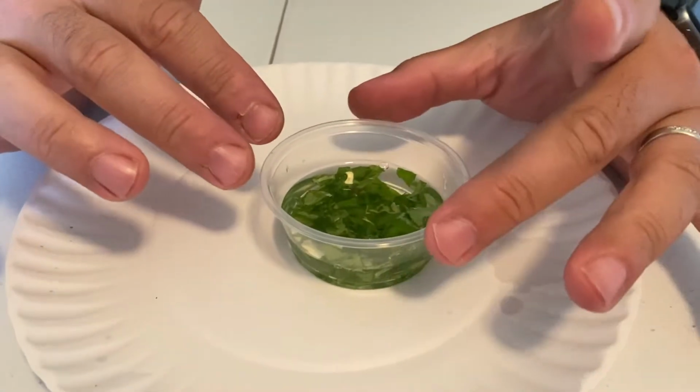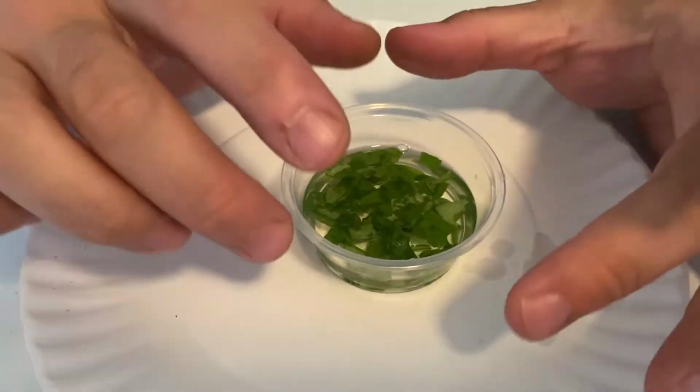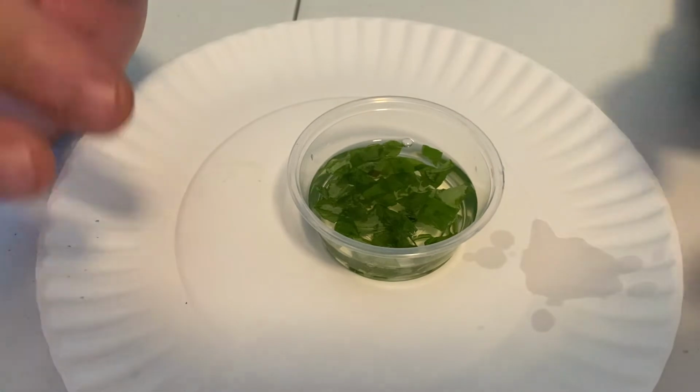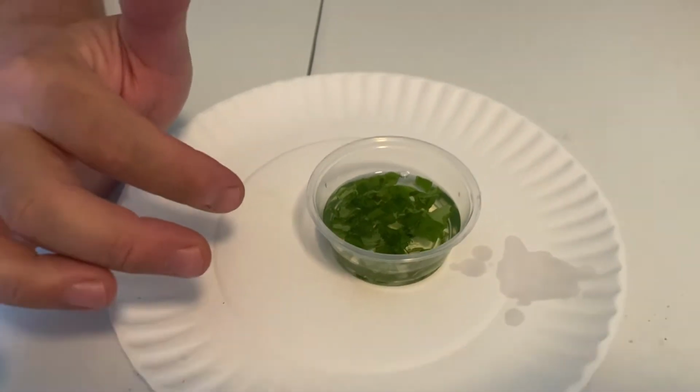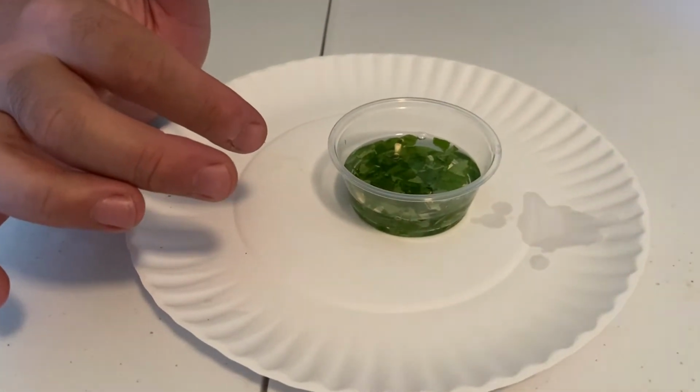What's going to happen next is we're going to let this sit for 30 minutes. And while we let this sit for 30 minutes, we're going to go conduct another experiment.